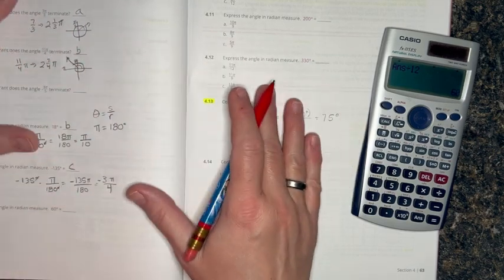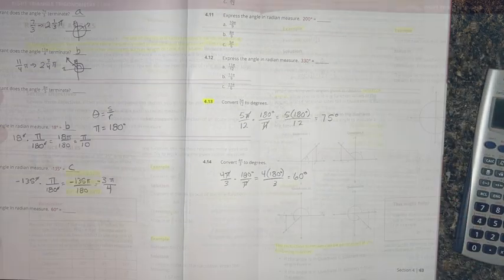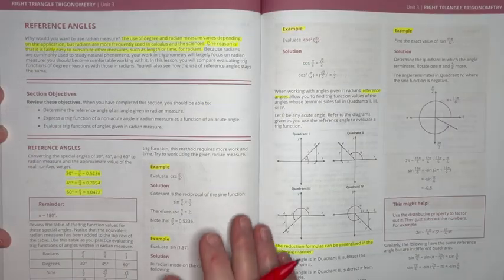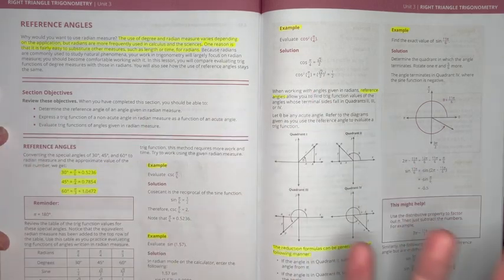Go ahead and finish the problems we didn't do together and meet me back here for the next part. The next part of this section begins on page 64, and it's entitled Reference Angles, okay?